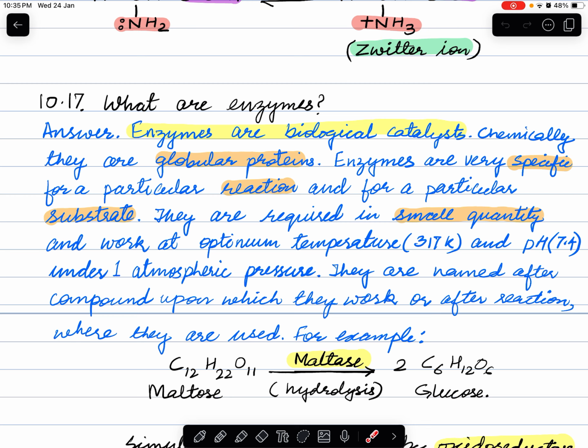And as they are needed in small quantity, they also work at normal room temperature and normal pH, that is neutral pH, near to neutral, and at 1 atmospheric pressure. Now these compounds can be named either after the name of the compound with which they react, or on the basis of the reaction where they are used.